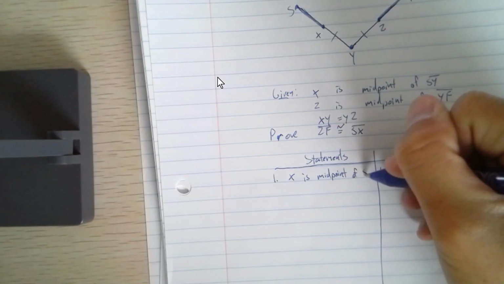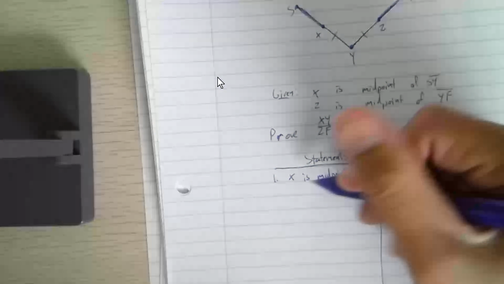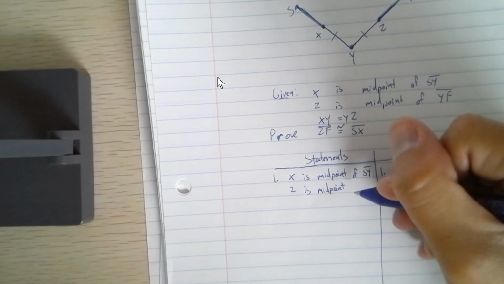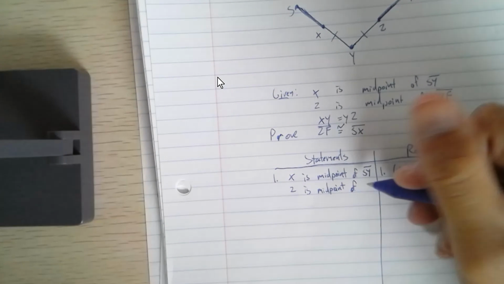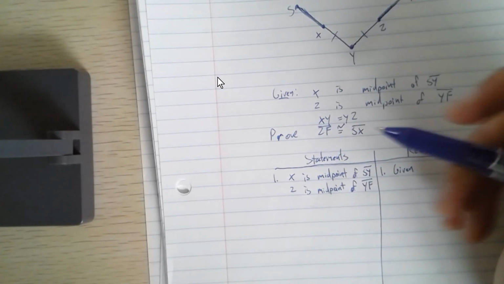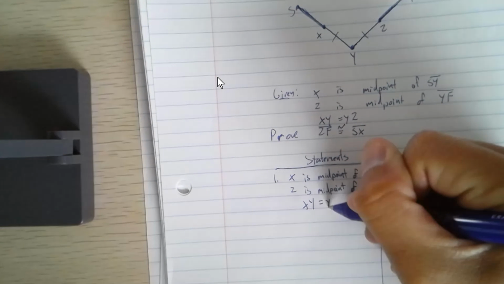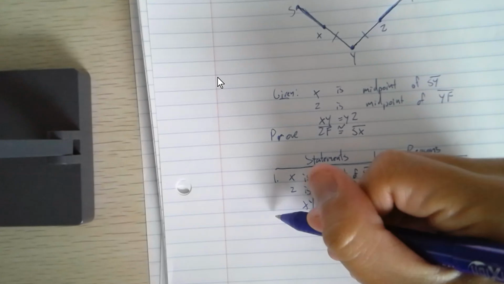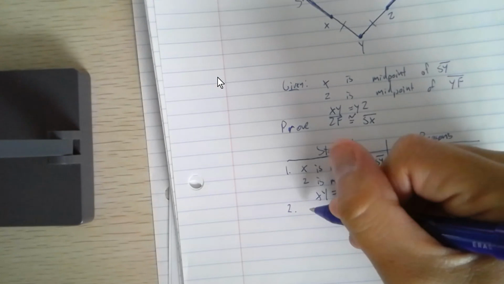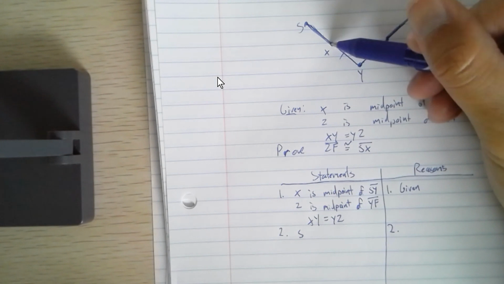Okay. So we do have to make it very explicit. This is very explicit communication. This is just a practice of communication in math, if you think about it. X is the midpoint of SY. Z is the midpoint of YF. And we do know that XY is equal to YZ. Okay, so I know that. Like I said, if X is the midpoint, SX and XY are going to be congruent to each other.